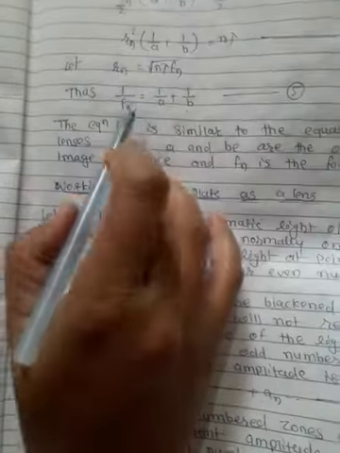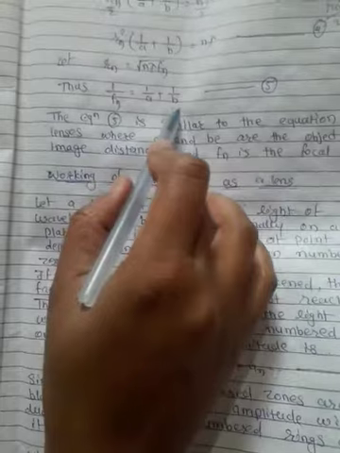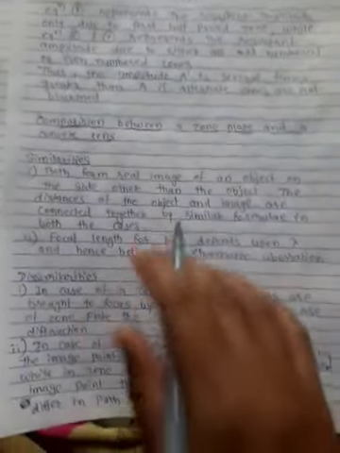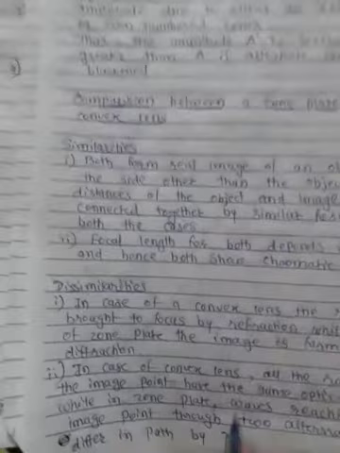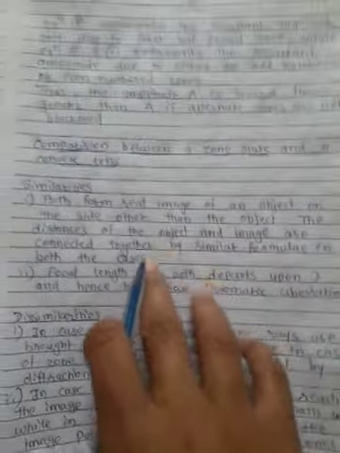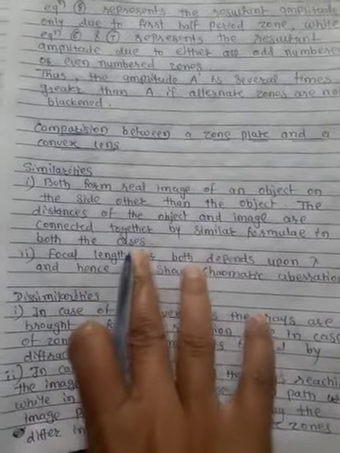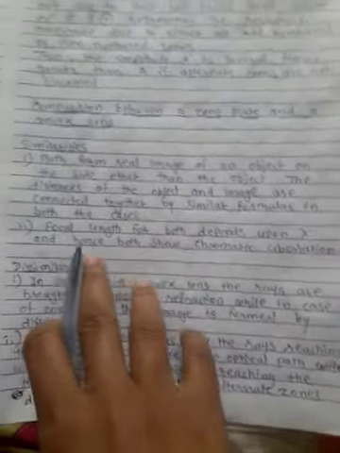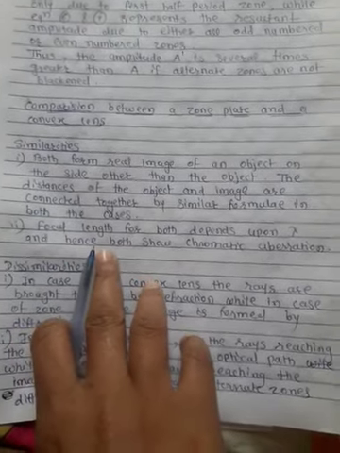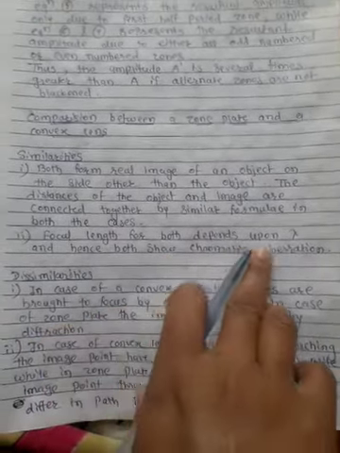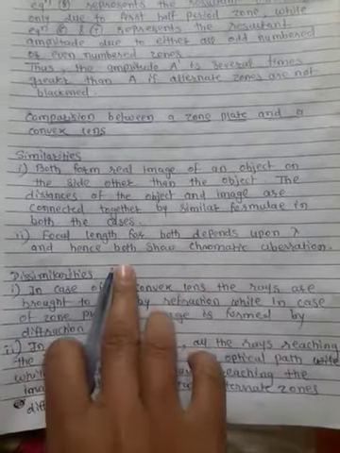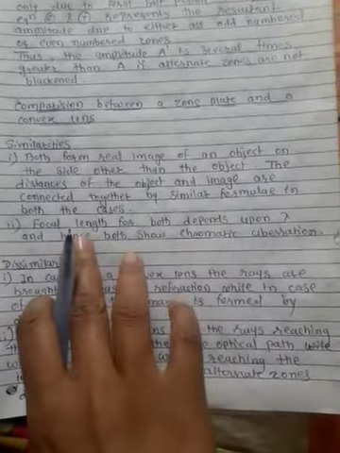Here, in the theory of the zone plate, we derived this formula. This formula is nothing but the lens formula. Therefore we can say that in both cases, the images formed due to the zone plate and due to the lens follow the same formula. The second point is that the focal length for both depends upon lambda, and hence both show chromatic aberration.